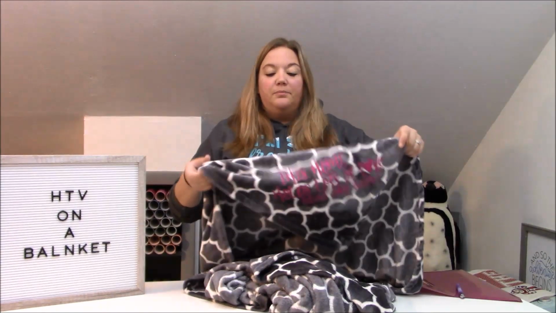Today we're going to talk about how to add HTV to things like blankets and other high pile products. So this is one of the big fluffy blankets from Kohl's, and you can usually get these for anywhere from like $25 all the way down to like $7 if you catch them on sale with a coupon. So this is one of theirs, and it is very fluffy and very high pile.